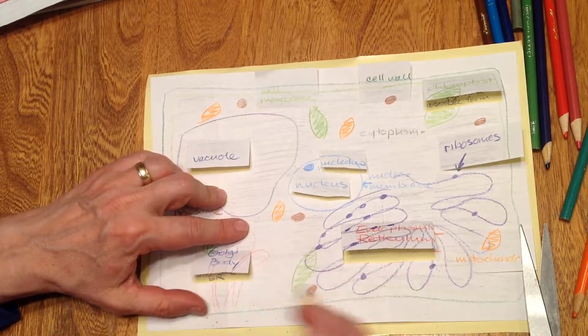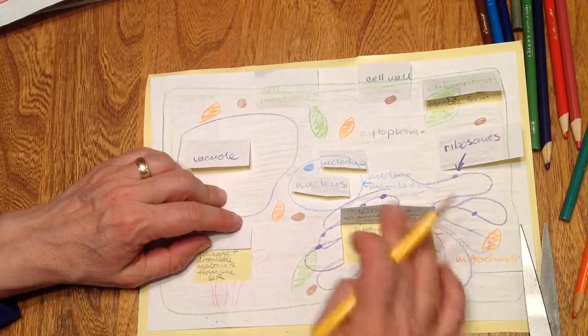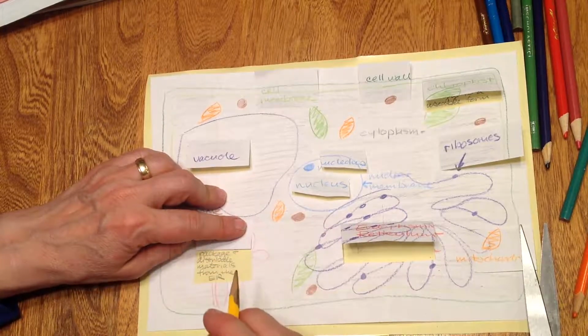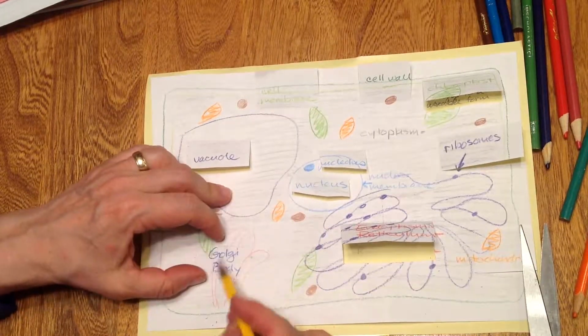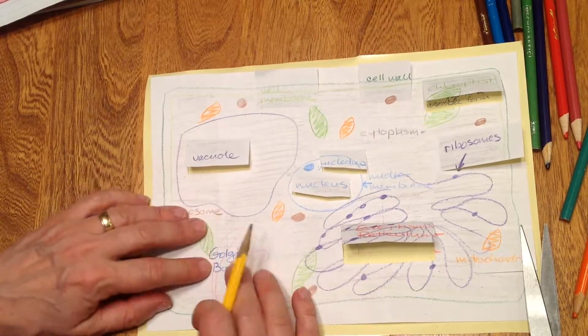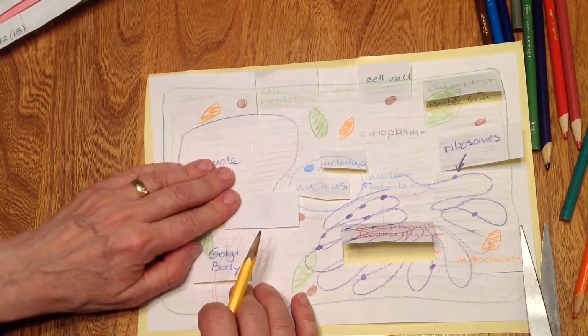I probably should have drawn it closer here, but it takes all of these materials that are produced in the ER, and then it distributes them throughout the cell wherever it's needed. And the way it does this is through all these tubes here. So it's kind of like a bloodstream with arteries and veins. All these tubes are the transportation system, if you will.